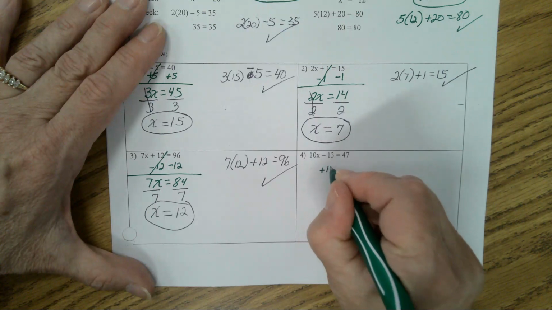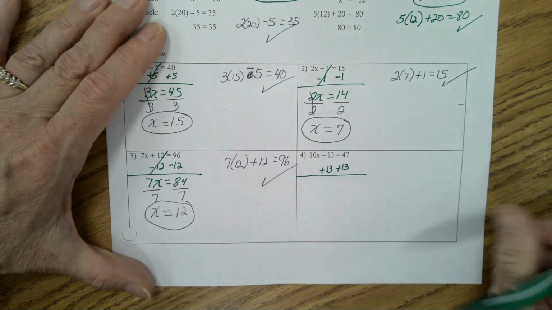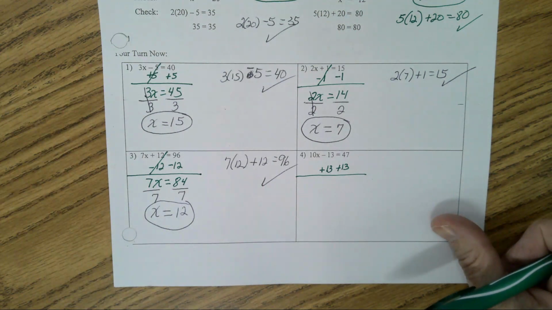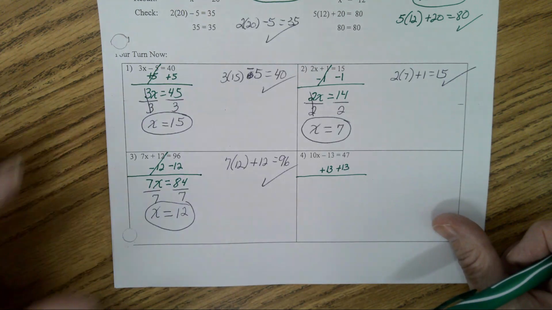Add 13, add 13. Isn't it easy when you don't have integers on these problems? Your brain doesn't have to think about the integer rules, which is nice when you don't have to think about your integer rules with these problems. Tomorrow you will, but today is going to be an easy, friendly day.